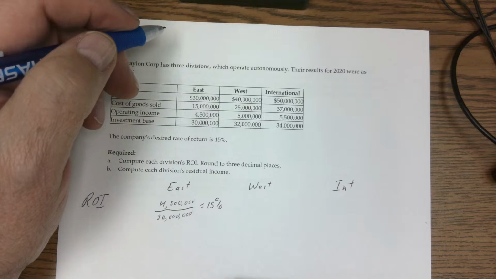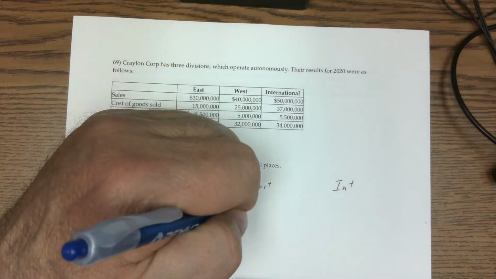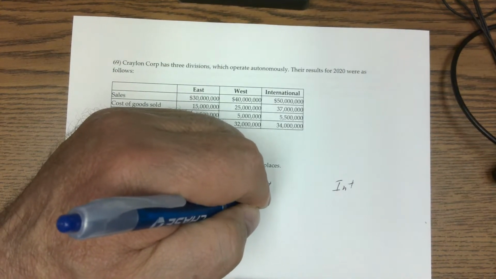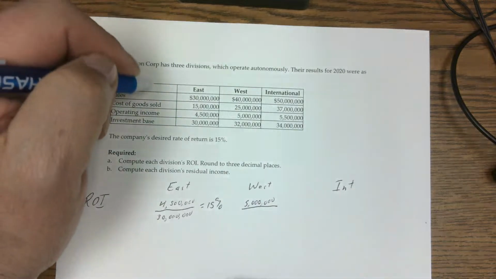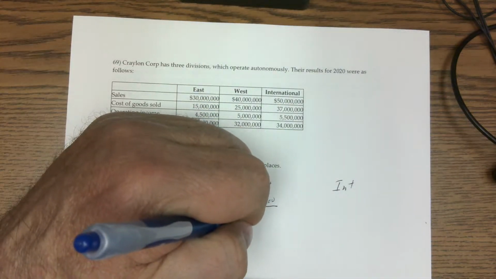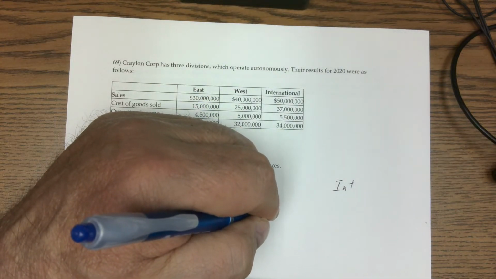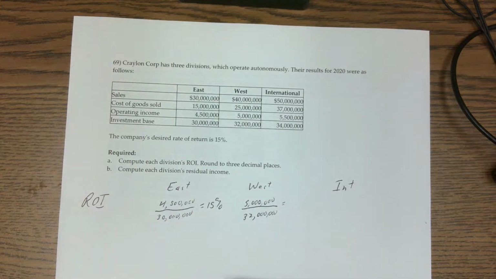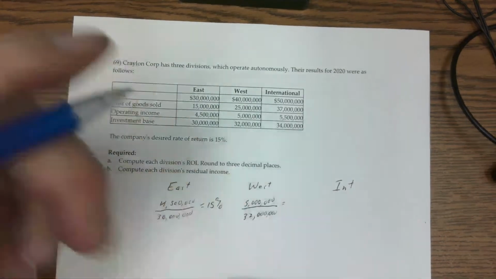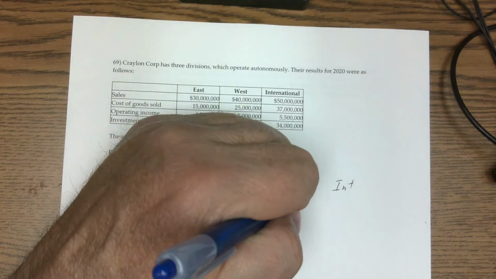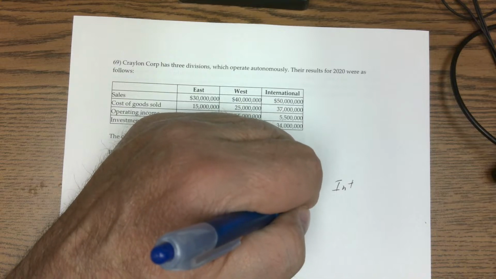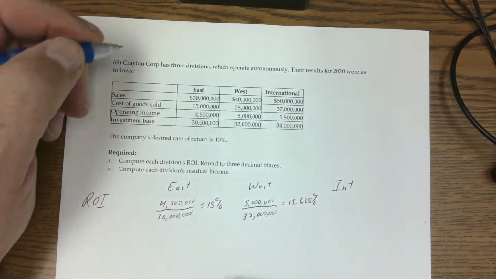For the West, we have operating income of 5 million divided by an investment base of 32 million. And that would be 15.625%.